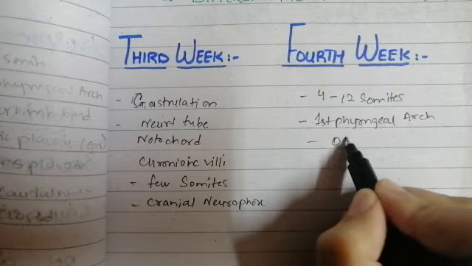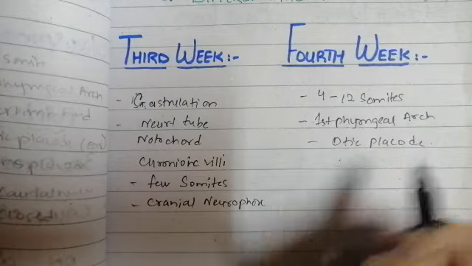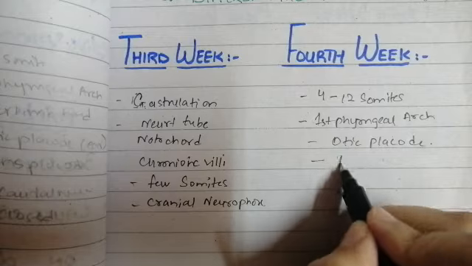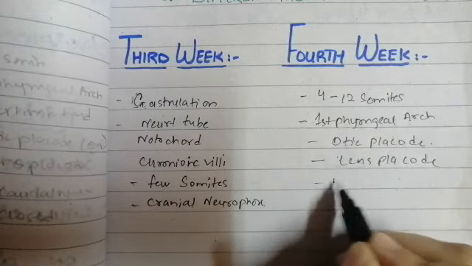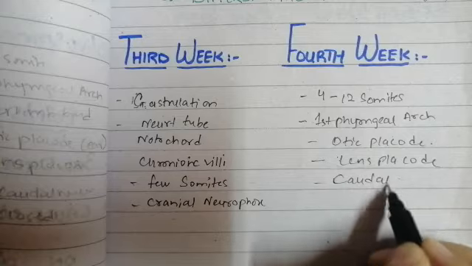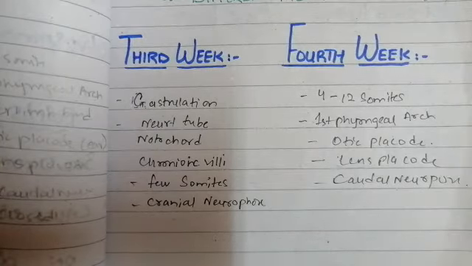The other thing you can see is the optic placode, that is the placode for the internal ear. Then there is a lens placode for the formation of the eye lens, and there is now a closure of the caudal neuropore that was open at the time of the 3rd week. These are the major events that occur in the 4th week.